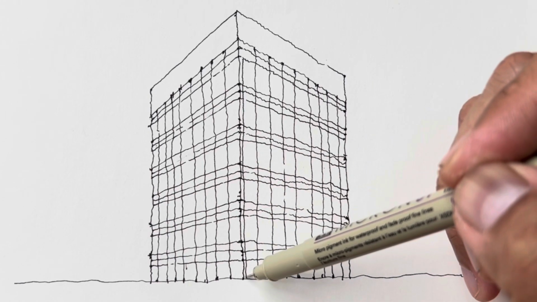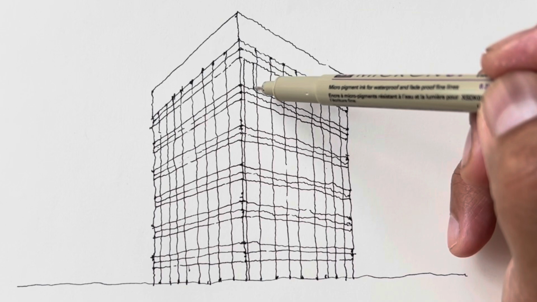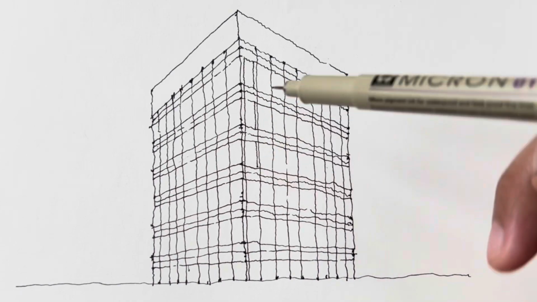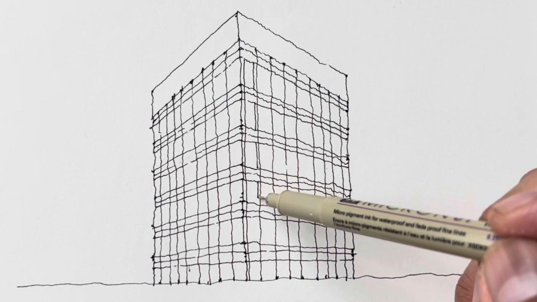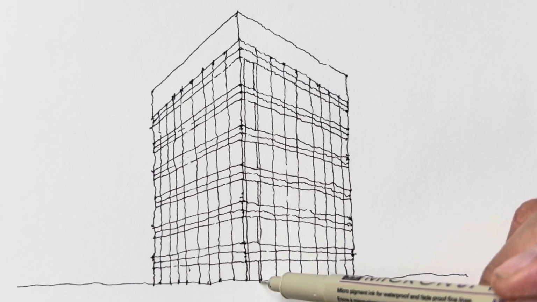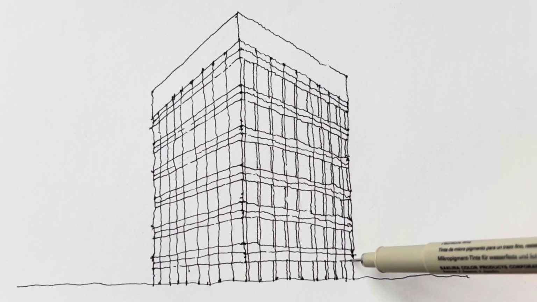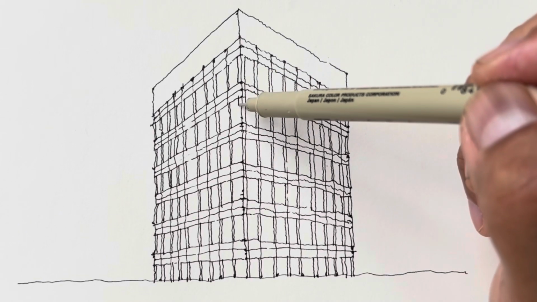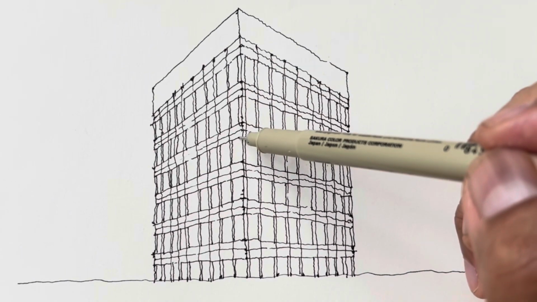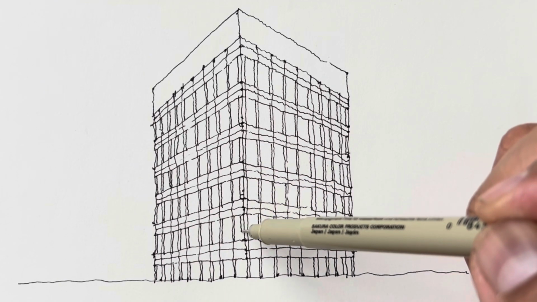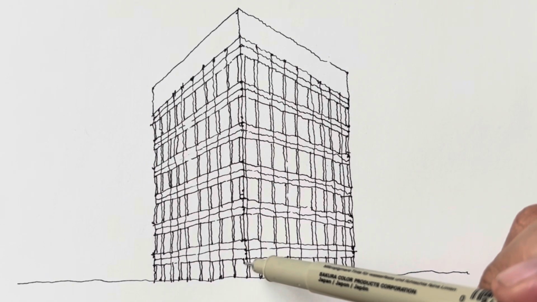But before that, I'm going to add another line to give a sense of thickness of this opening, rather than just one simple line. I do both sides on each facade, just like this. It is important to do it methodically.